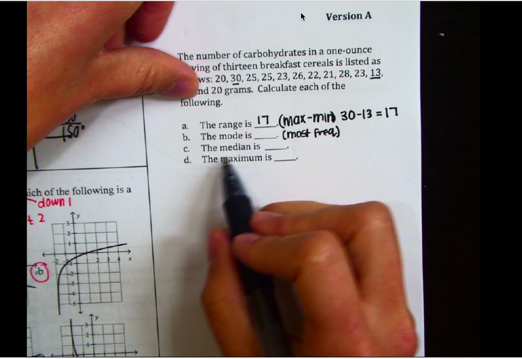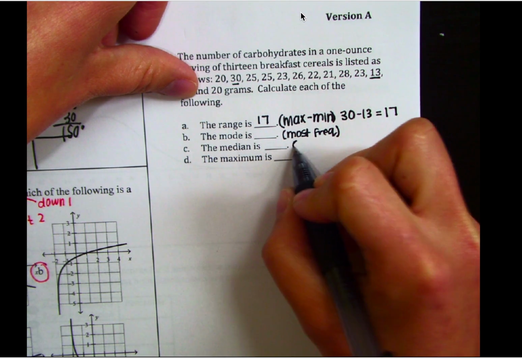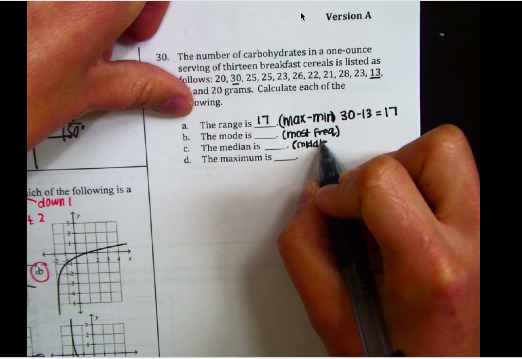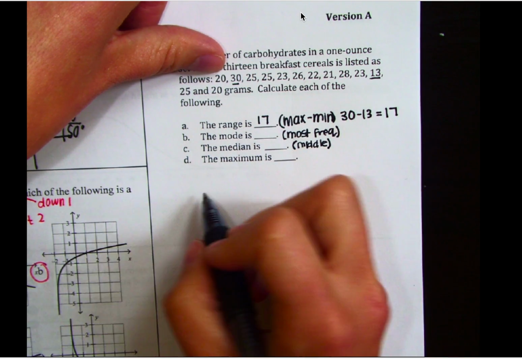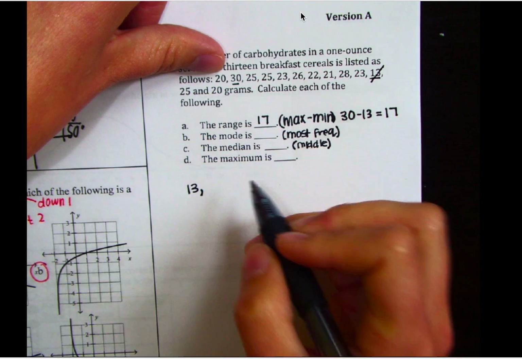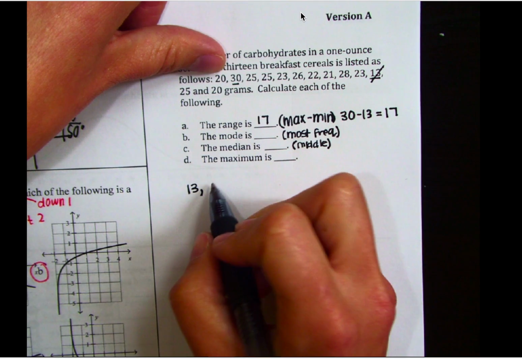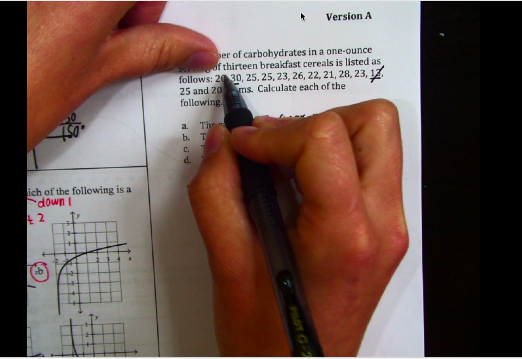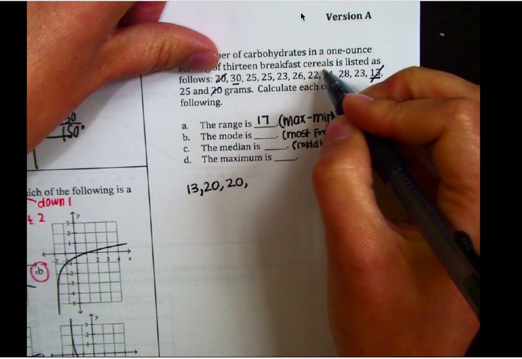I'm going to go ahead and skip to part C and find the median before I do the mode, just so I'm careful. So the median, we remember, is that middle number when we put all the numbers in order. So I'm going to do that. I'm going to put these in order from least to greatest, 13, and then as I go through, I'm going to just kind of cross them out to make sure I don't leave anything out. So I have 13, I have 20, I have 20 again. I'm going to do this carefully so I don't make any mistakes.